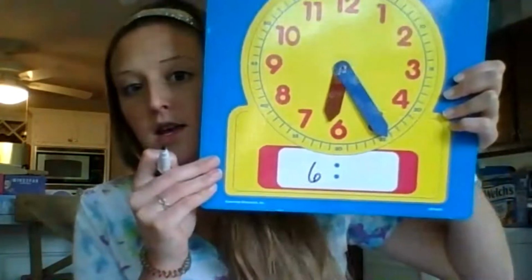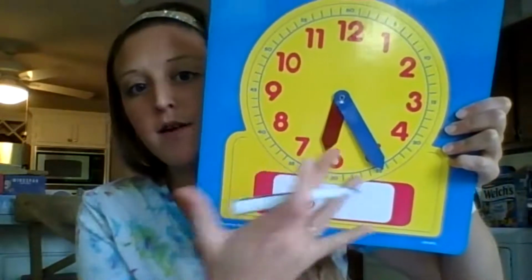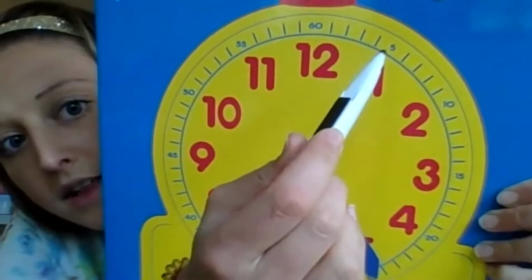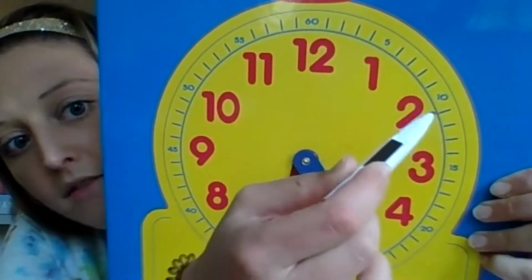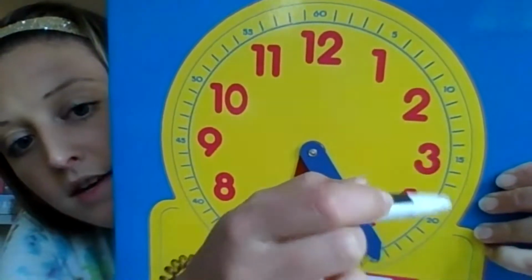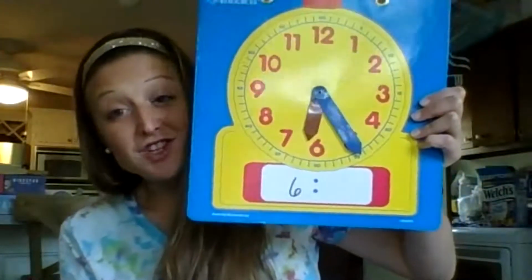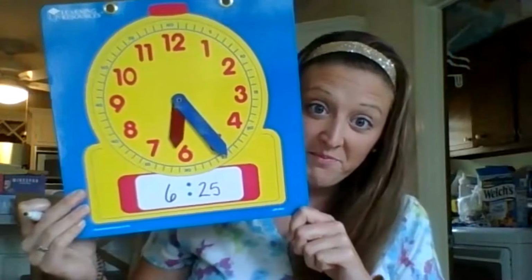And then the minute hand goes around by fives. So we can see right here, if you look closely, they already labeled it for the blue, 5, 10, 15, 20, 25. So this time, I try to challenge you a little bit, it is 6:25, okay?